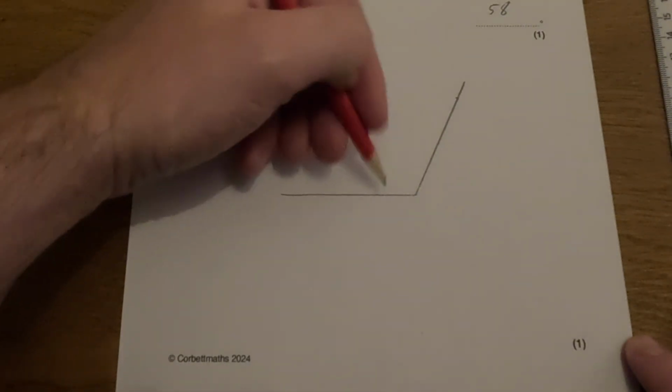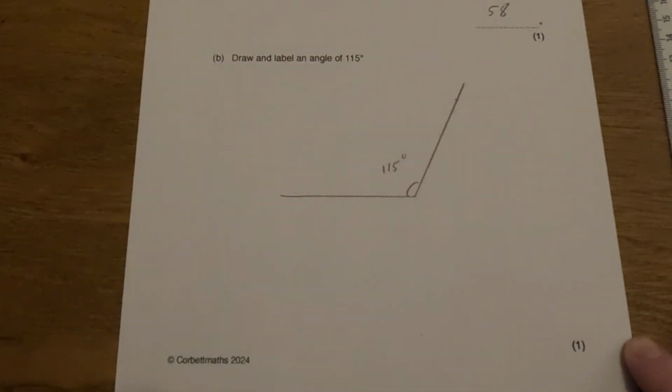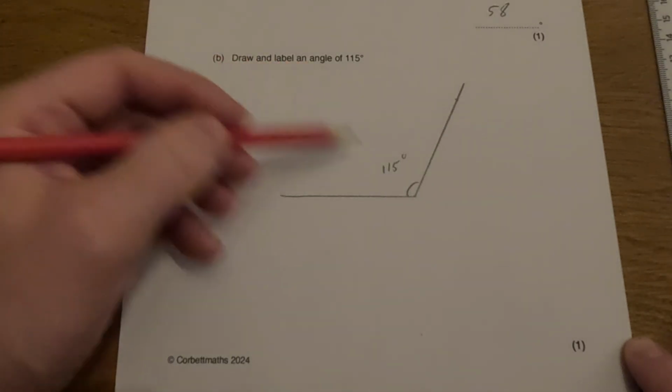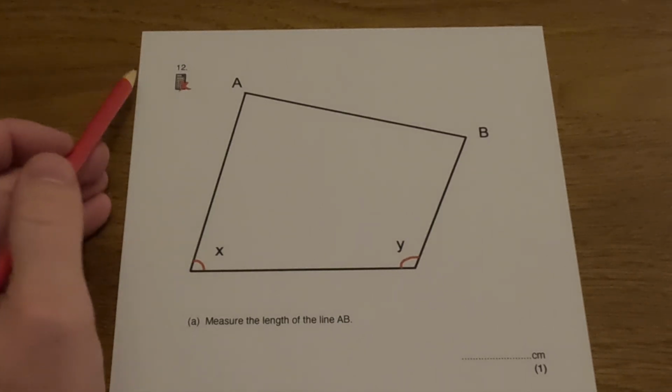And as you can see, there is our obtuse angle, our 115 degree angle. So 115 degrees. And that's it. And the question also said to label it. So we've labeled it 115 degrees and we've put in that arc. Okay, let's look at our next question, question number 12.